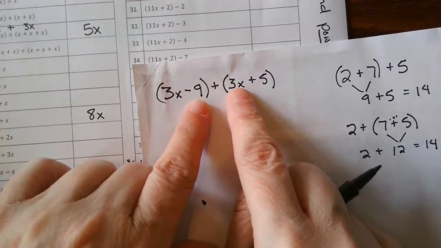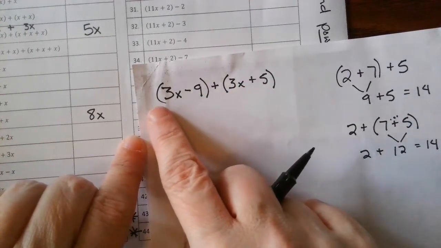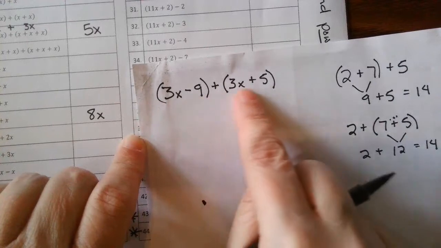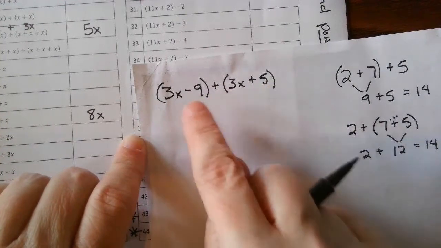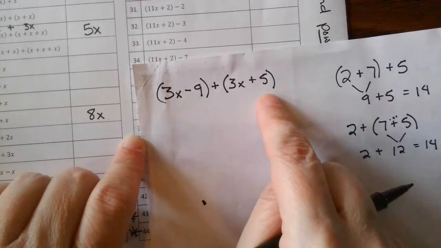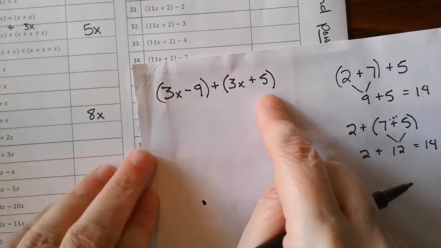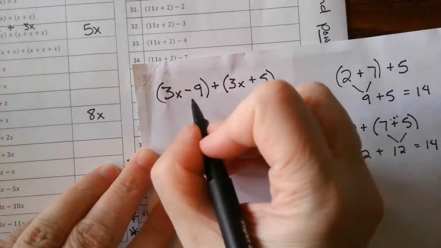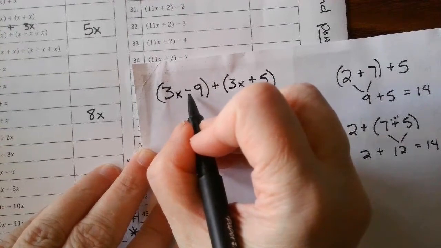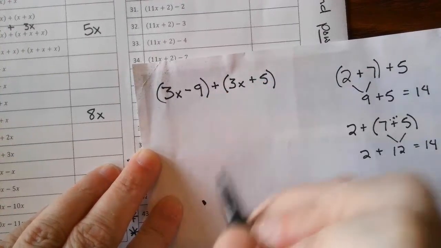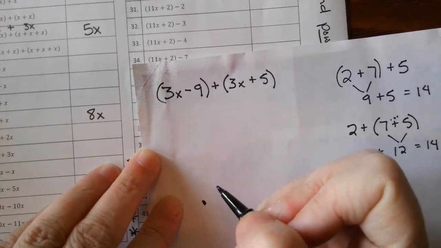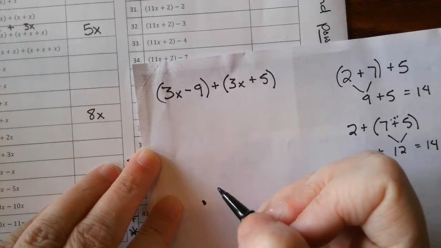to this negative 9. But I told you that the rule is that as long as we have all addition or all multiplication, then we can use any order, any grouping. So what could I do to change this subtraction to addition so that I had all addition? Let you think about that for a second.